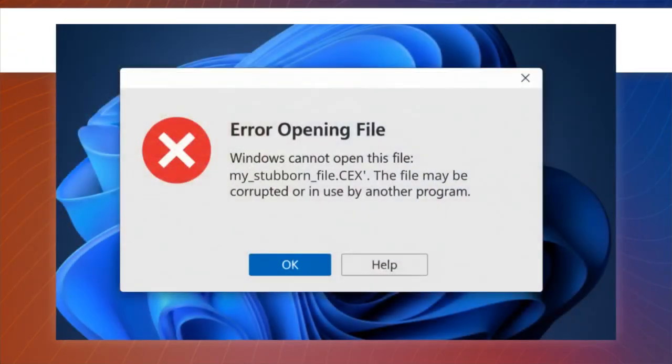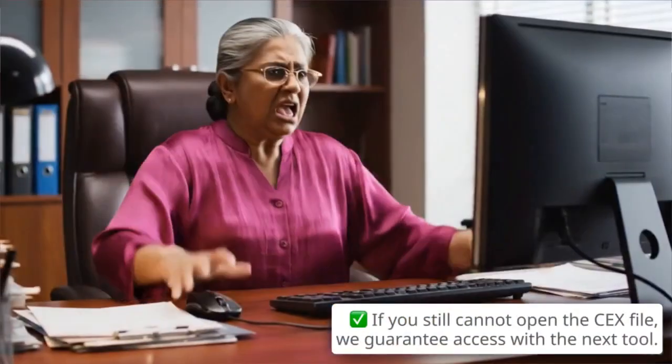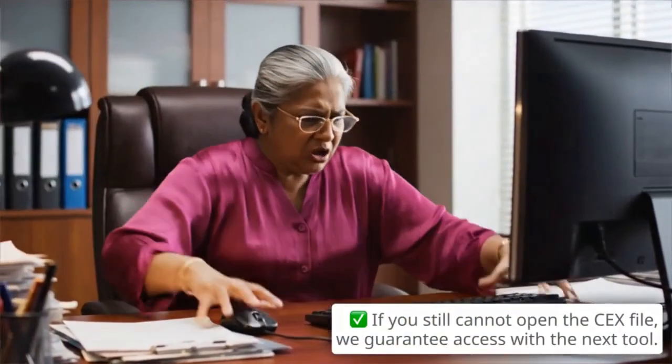If you still cannot open your CEX file, that is okay. The file is forcing our hand. We're going to challenge it by testing these common failure scenarios right now.